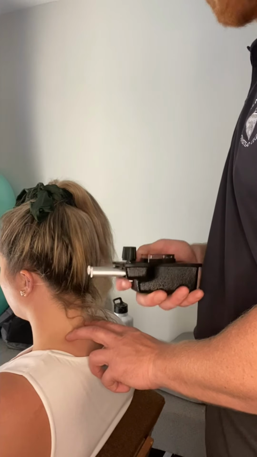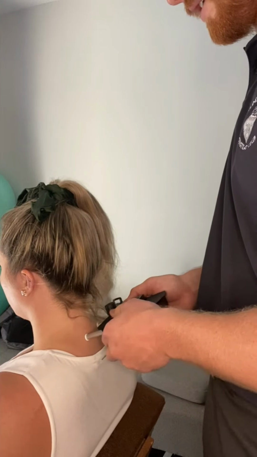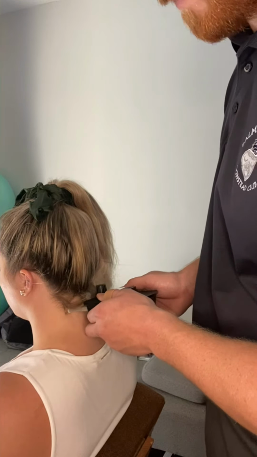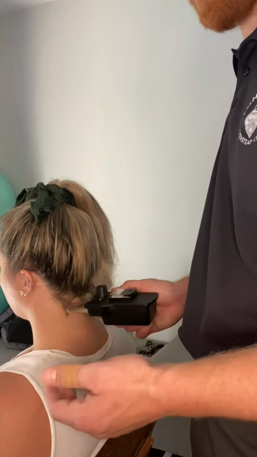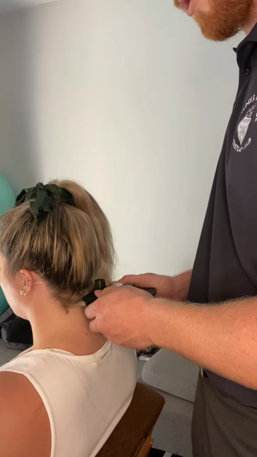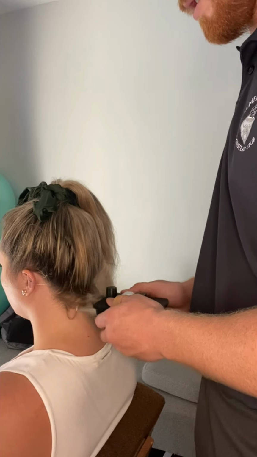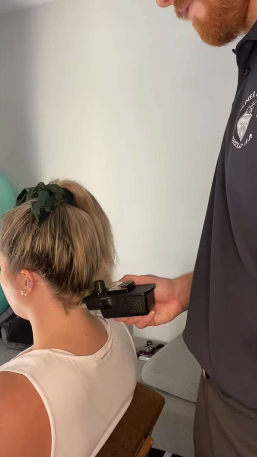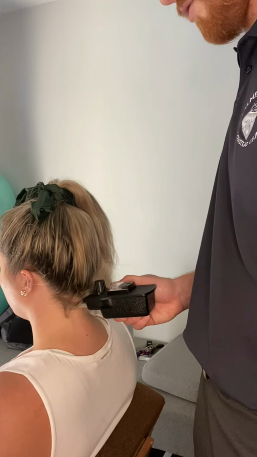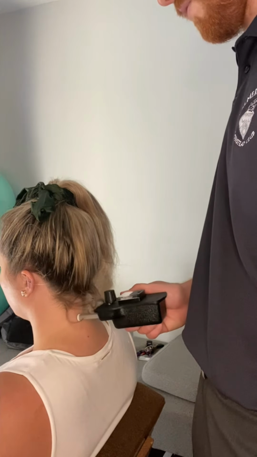Something that can really throw off the scope readings is hair in the way. Whenever you get up to the hairline, that's typically going to be C2 and up, C3 and up on most people. You want to press a little bit harder to get some of the hair out of the way, and run that scope a few more times to make sure you're not getting hair in the way and you're seeing what you think you're seeing.